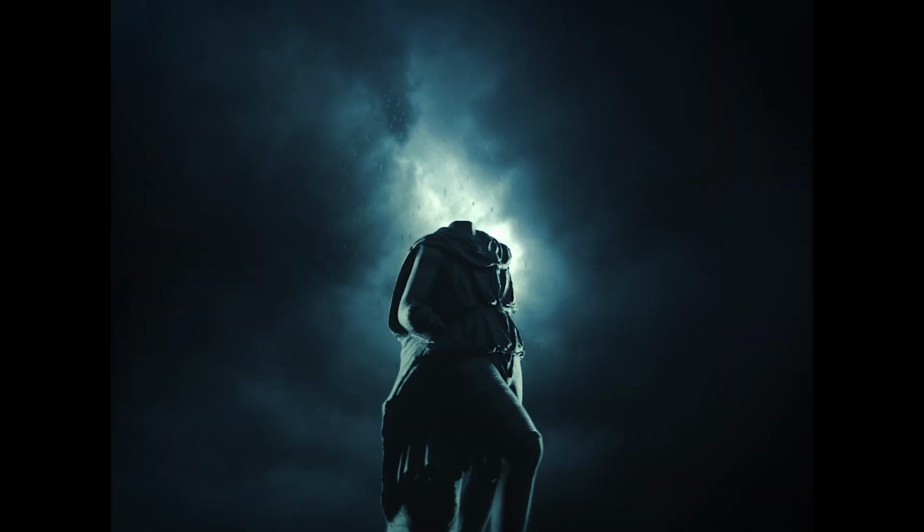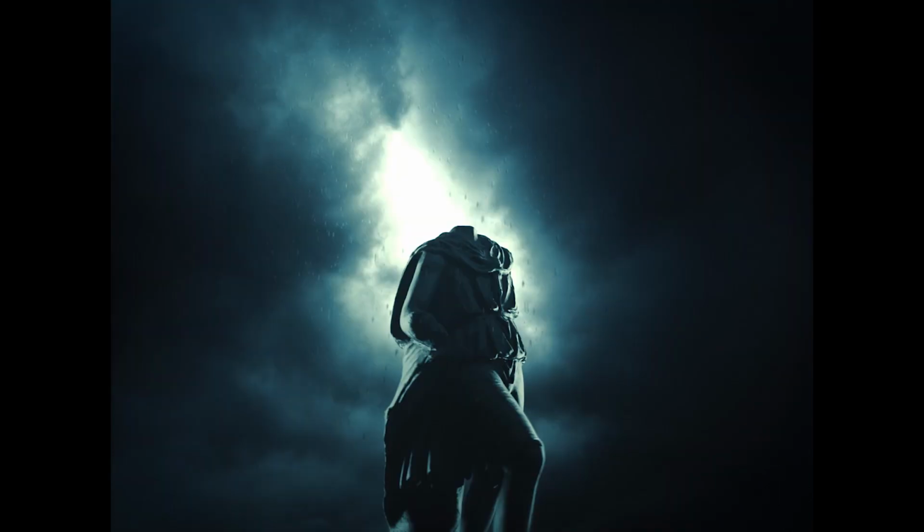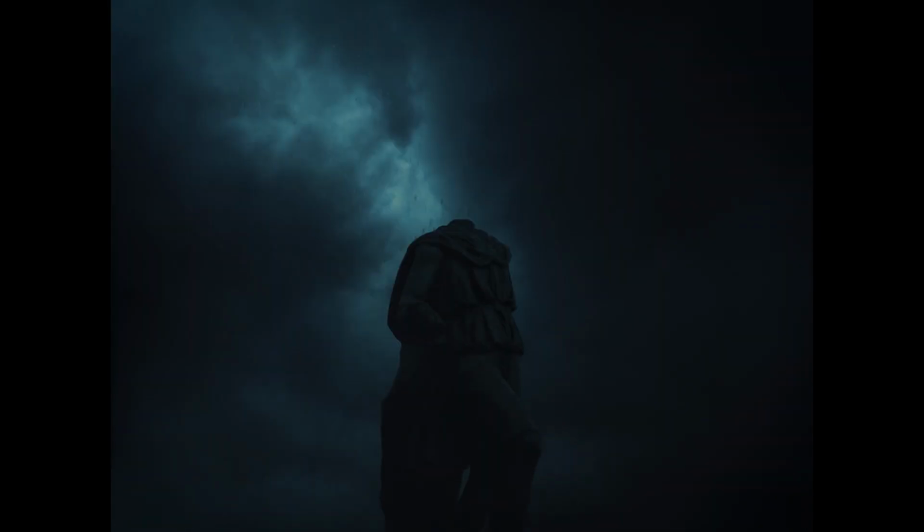Today's tutorial is going to be 2 or 3 quick techniques, and it will cover the lightning inside of the clouds with some kind of a volumetric falloff, and we'll have a look at creating some pretty realistic rain inside of After Effects.